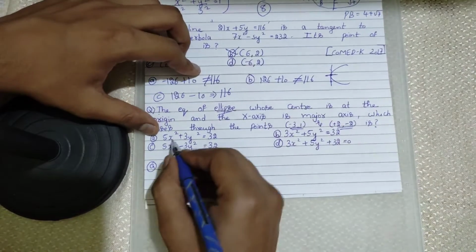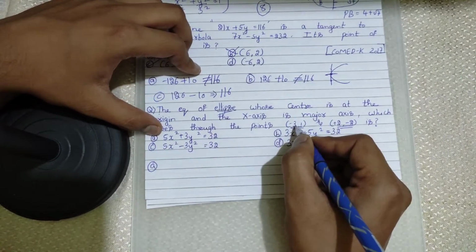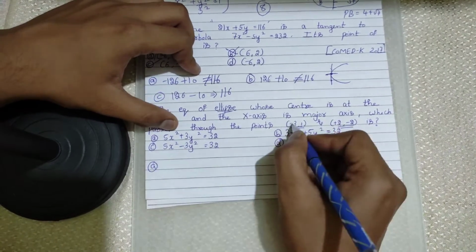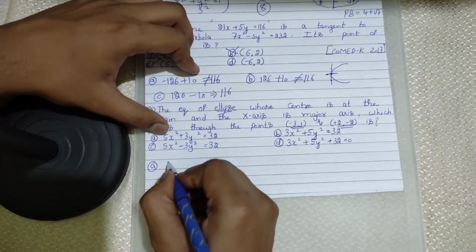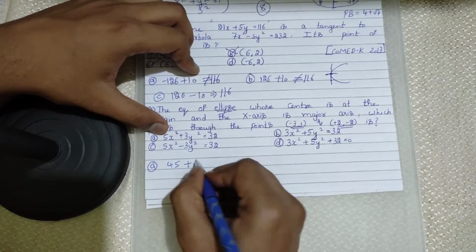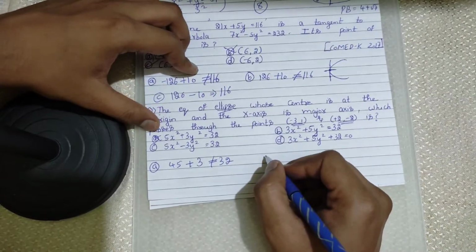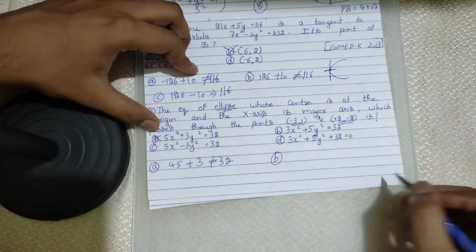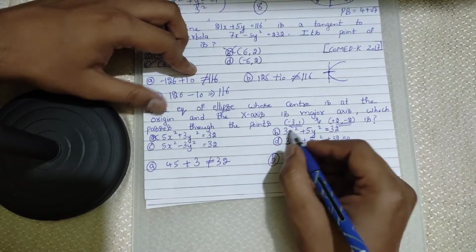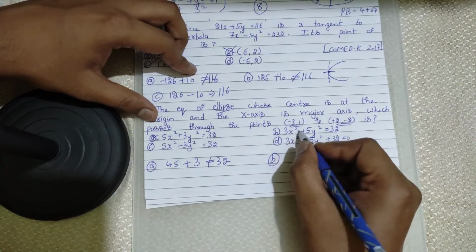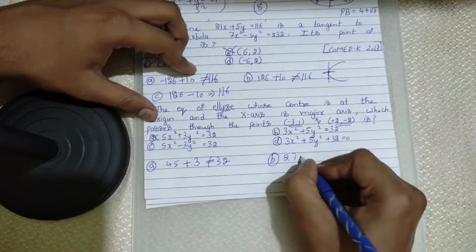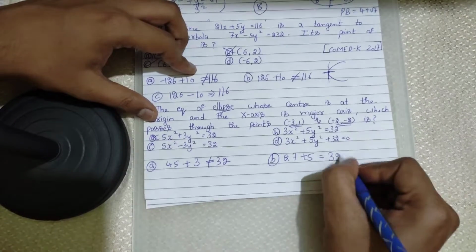That's all. Okay, now 5 3s are 15. Okay, 5 3s are no. Here we have to substitute, right? So 3 square is 9, 9 5s are 45 plus 3 is not equal to 32. This is the wrong option, right? This is the wrong option. Now let's go to the option B. Now here we have to substitute. 3 square is 9, 9 3s are 27 plus 5 is equal to absolutely 32.